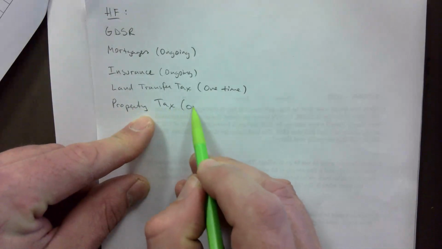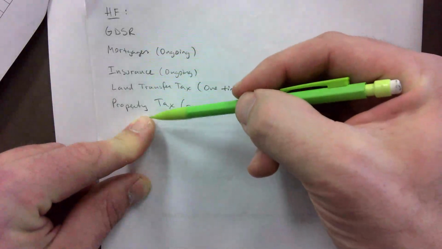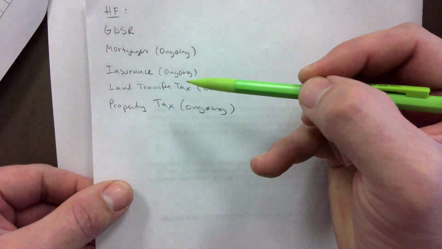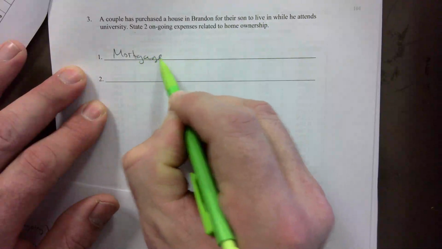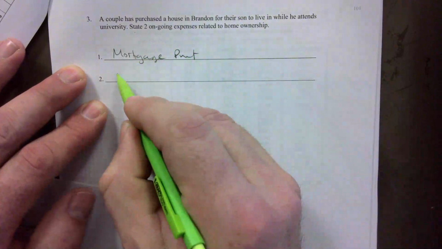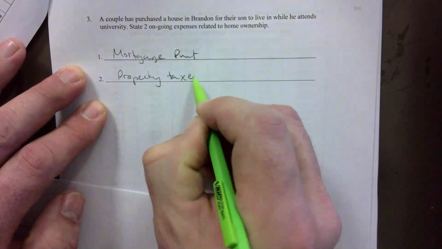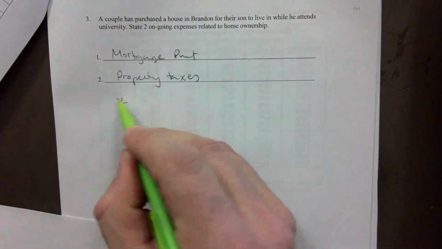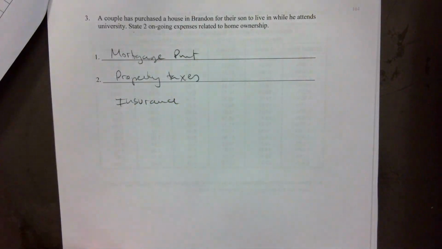Property taxes is also ongoing. So in your list of things on your study sheet, you can already come up with some ongoing expenses. So your mortgage payment, property taxes. You can talk about insurance if you want, but don't give me too much. Just stick with the two. There you go. That one was a quick one to do.